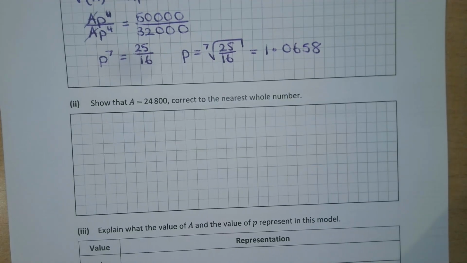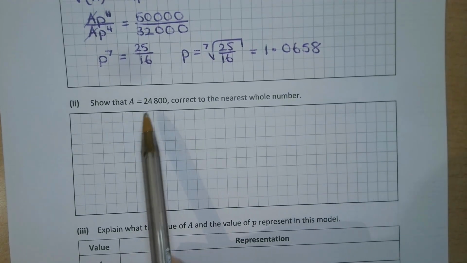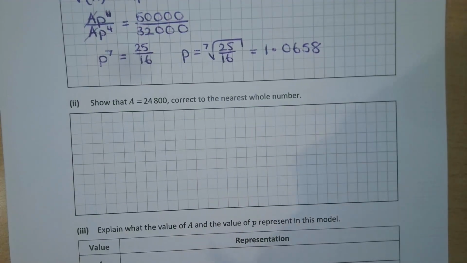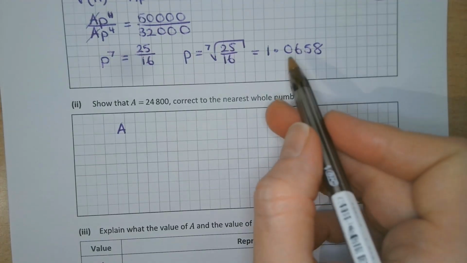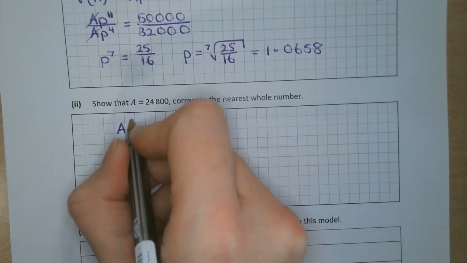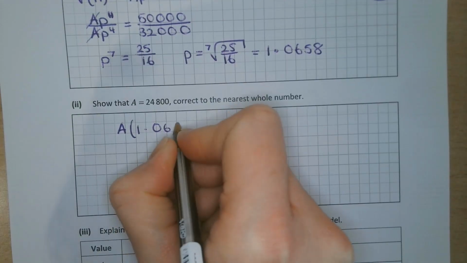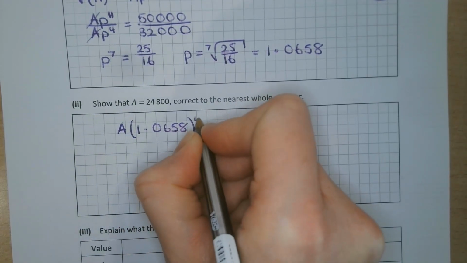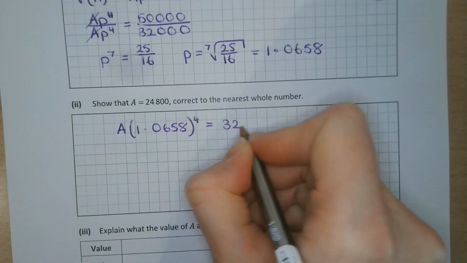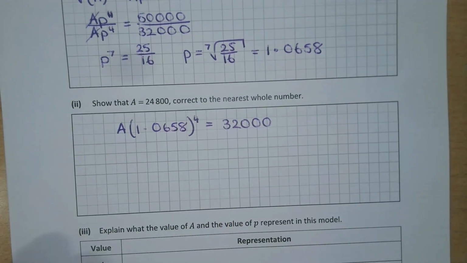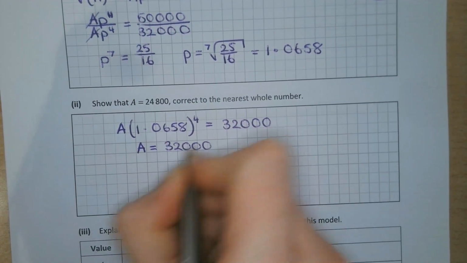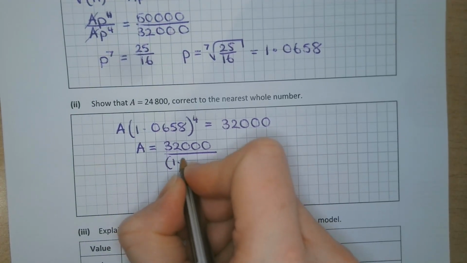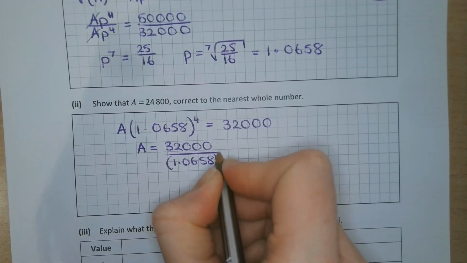Part 2, then we're asked to show that A is equal to 24,800, correct to the nearest whole number. So filling back into my formula and using the value that I've got here for P, A multiplied by 1.0658 to the power of 4 would be equal to 32,000. So just taking one of those valuations that I was given in the question. Rearranging that, A would be equal to 32,000 divided by 1.0658 to the power of 4.